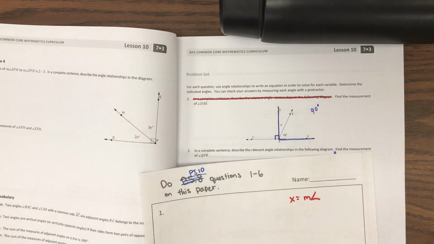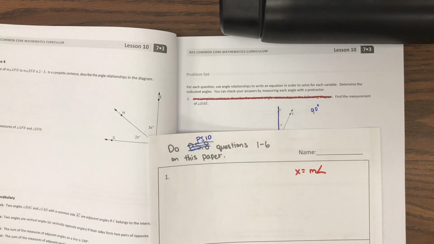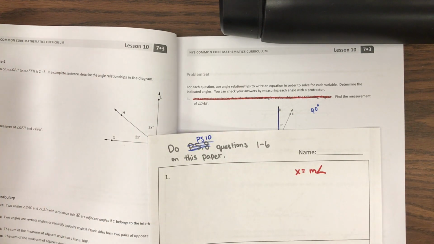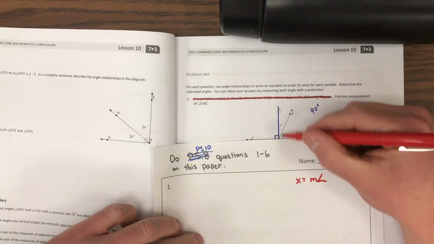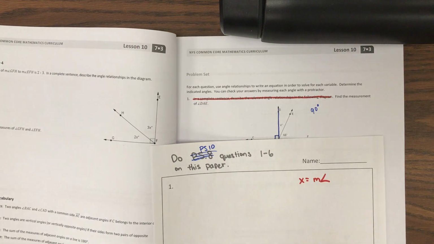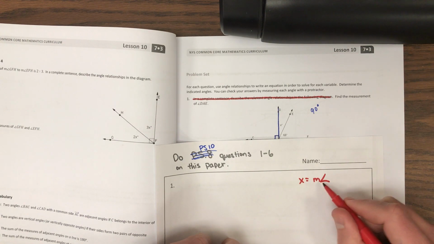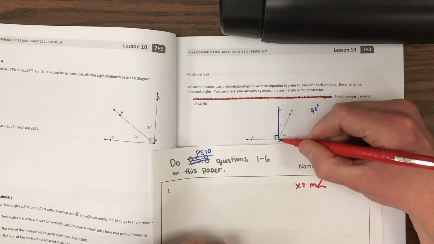That means that we're talking about the measure of the angle, not the angle itself, which is a little bit different. Think of it like you're a person, but you are 5 feet tall, or however tall you are. The angle is an object, but it has a measure that tells you how large the angle is. So X will equal the measure of angle DAE.